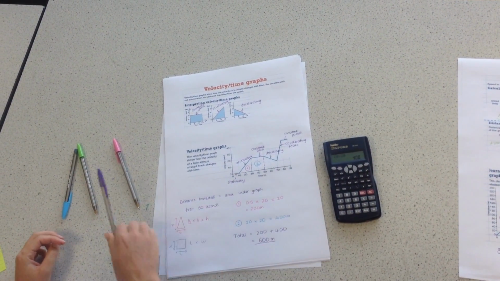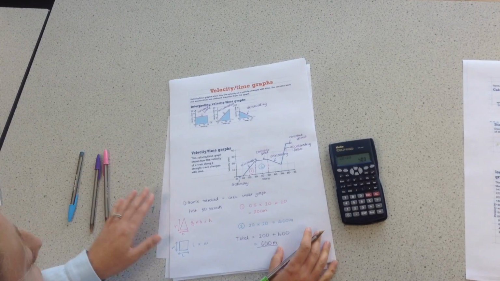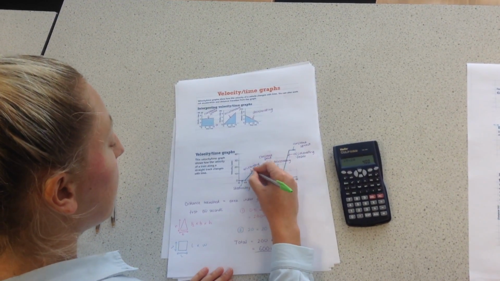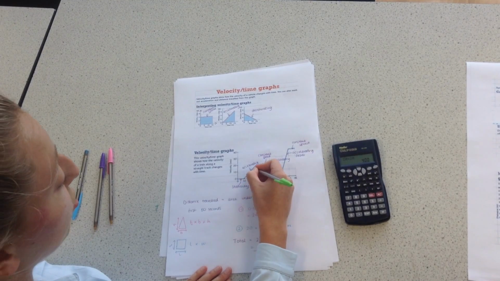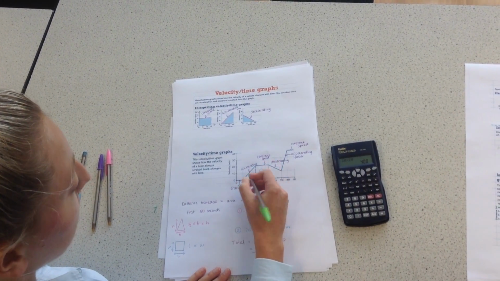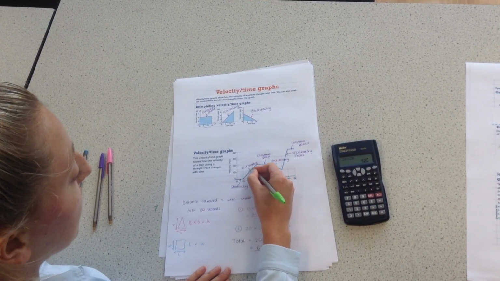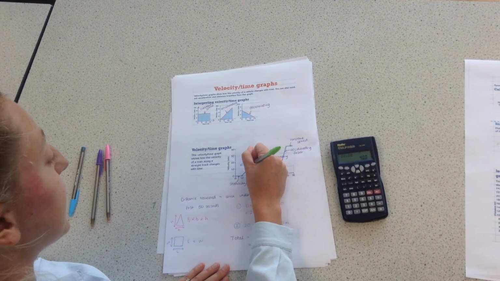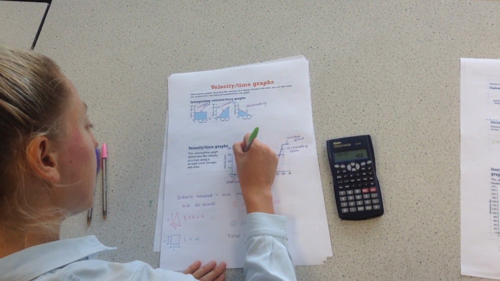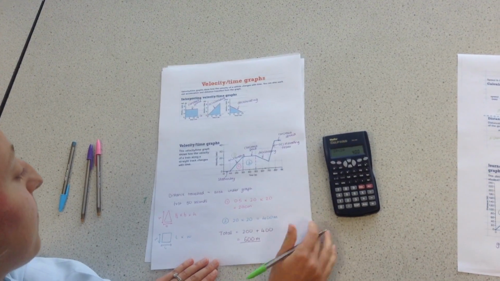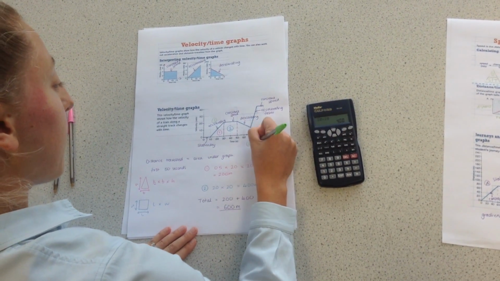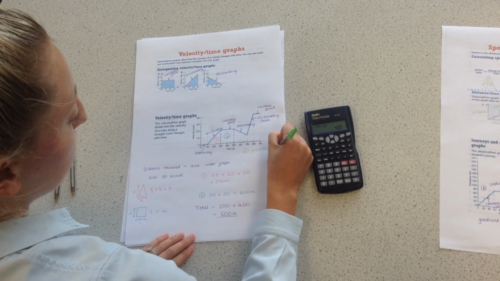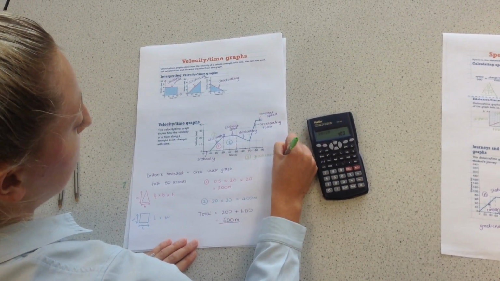One other sum that you have to be able to do is to calculate this acceleration. The acceleration is given by the gradient of that line. This is a slower acceleration than this one. So if I wanted to calculate the acceleration, let's call this calculation number 3. Again, gradient equals the rise over the run.